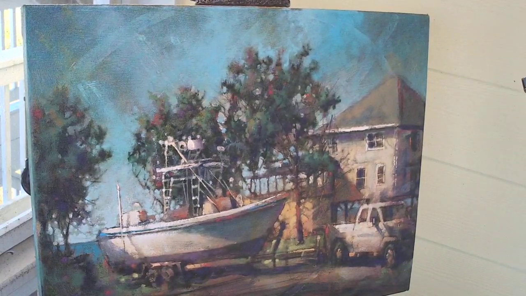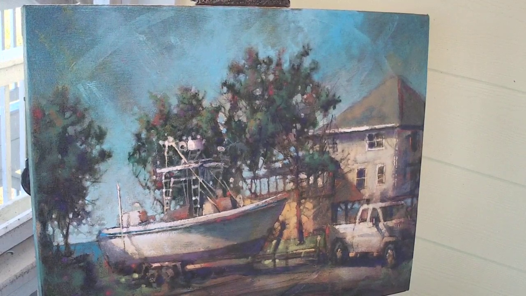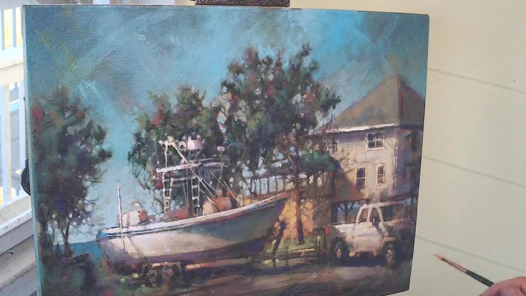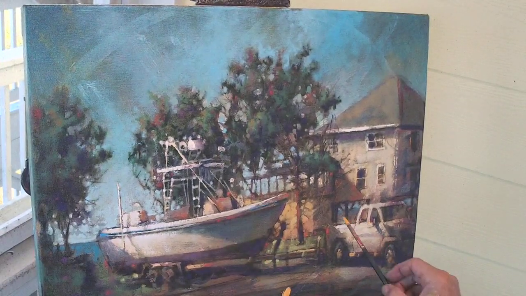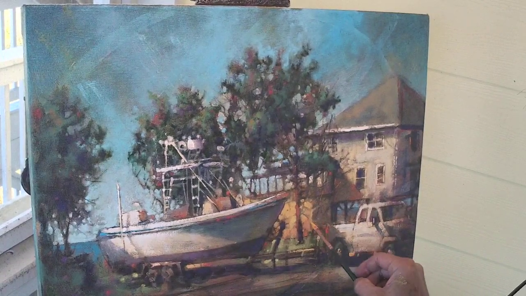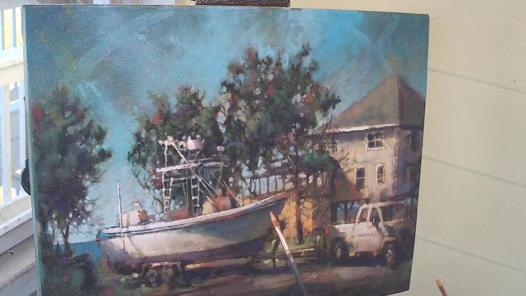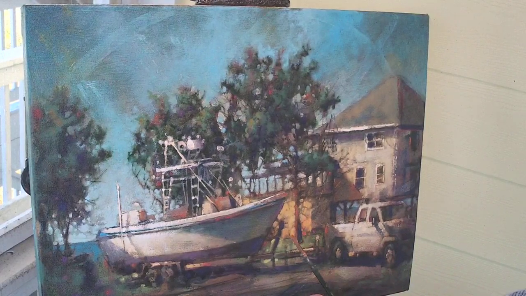More yellow, more yellow. All right. Just as I mentioned a while ago, what I'm doing now is pushing color again.